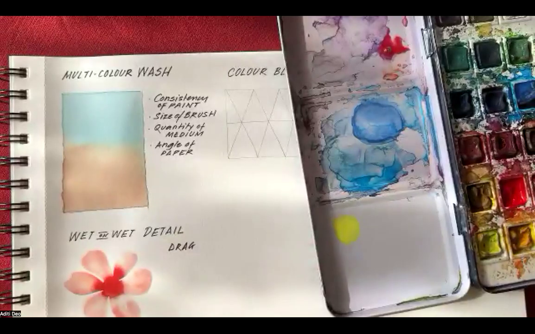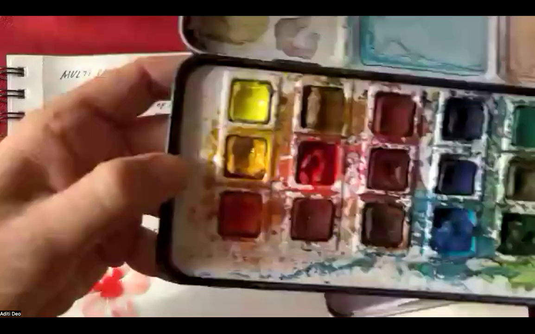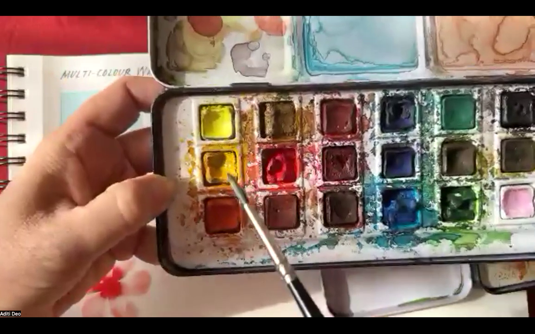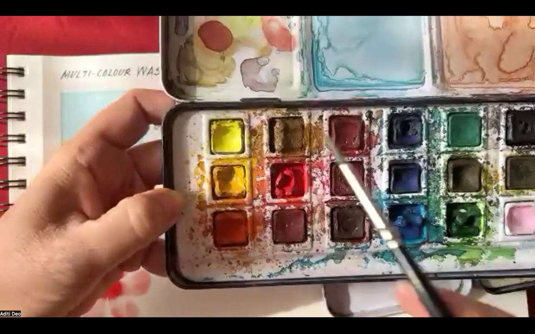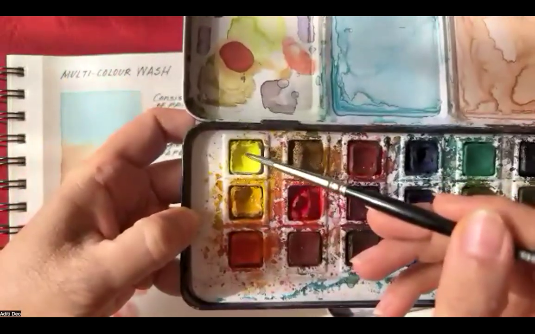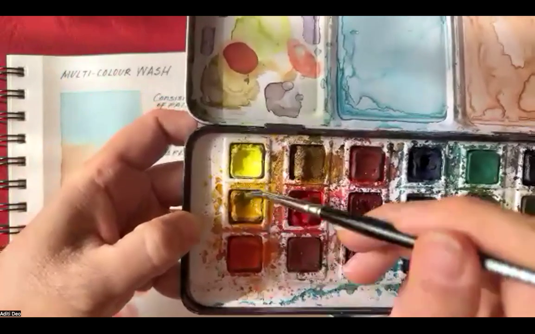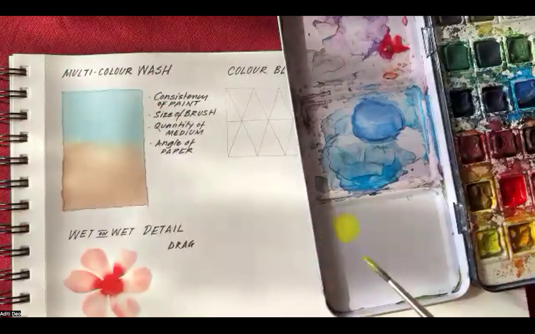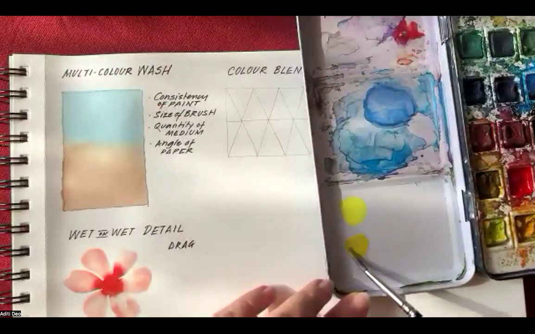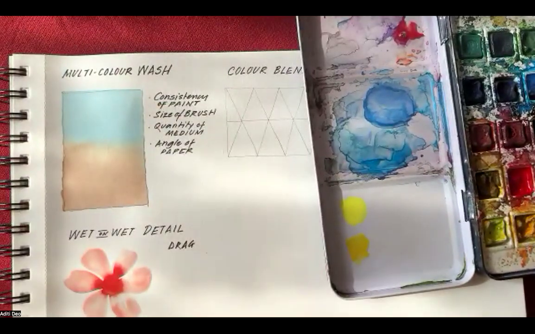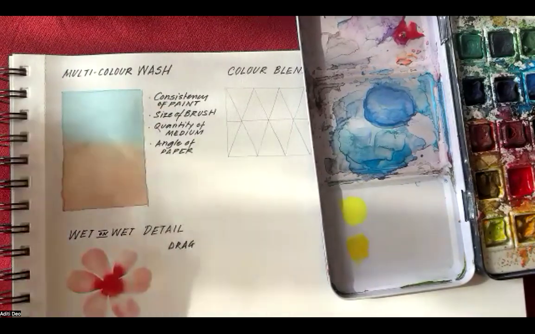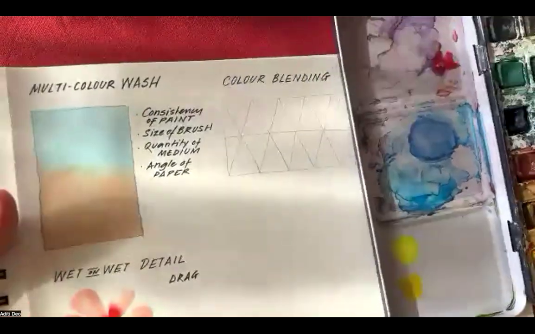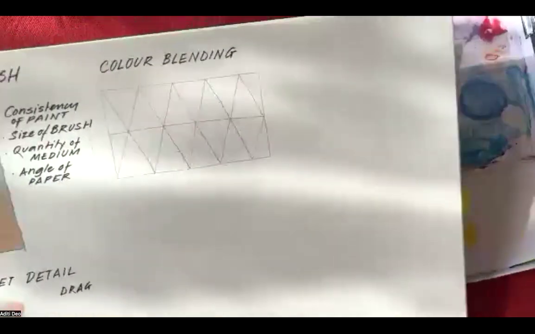And then I'm going to create a blending in an order, two colors at a time. So I'm going from lemon yellow to gamboge. And right now I'm just making these 2 puddles. So I want you to see this again also. This is a different kind of blending that I'll do.